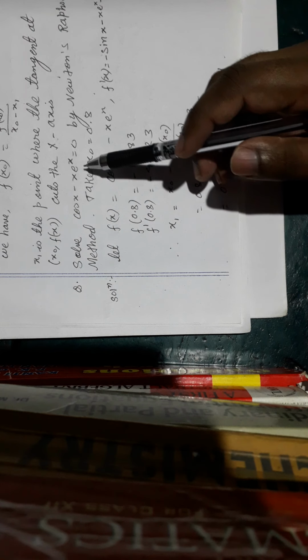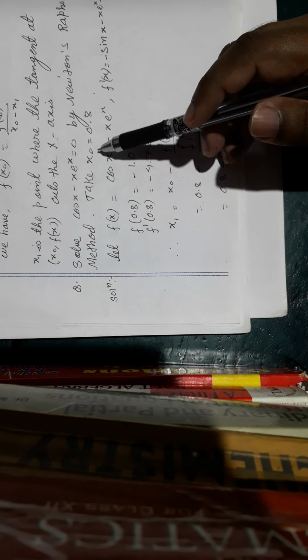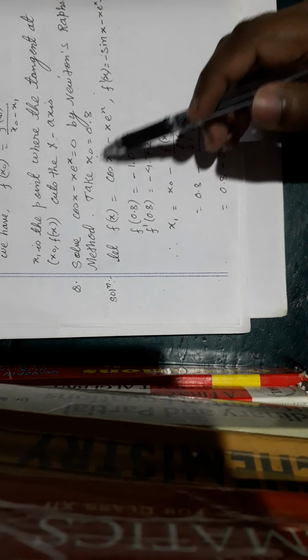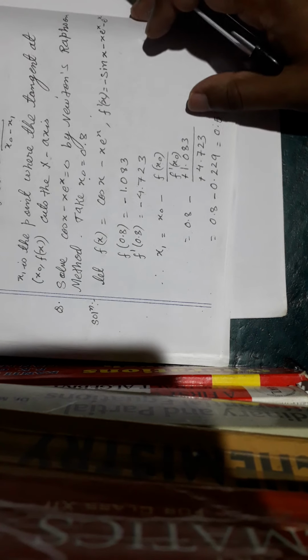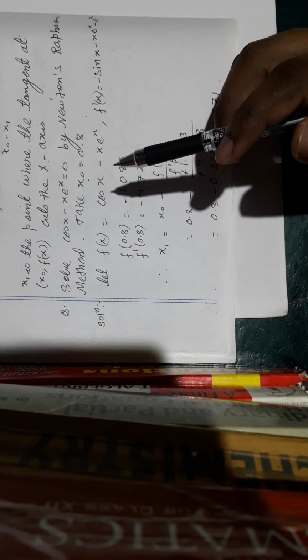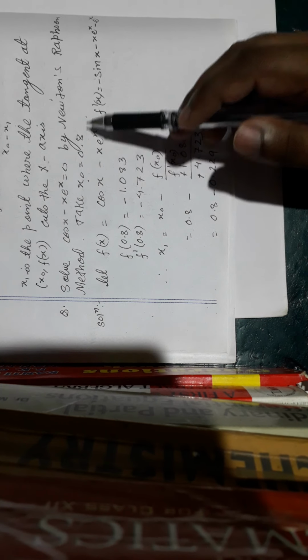Solve cos x minus x e^x equal to 0 by Newton-Raphson method, and we have to take x0 as 0.8, which is your initial approximation. In the Newton-Raphson method, the initial approximation will be given, or you have to choose an appropriate initial approximation. So here we have taken x0 as 0.8.